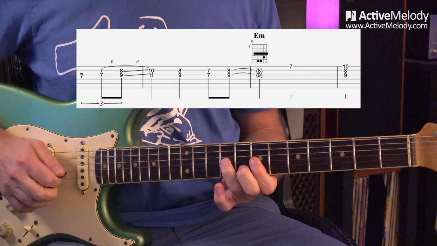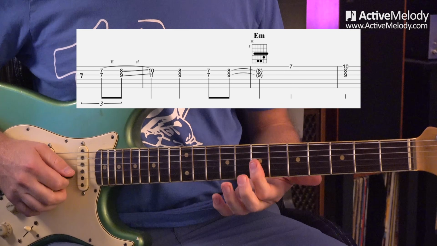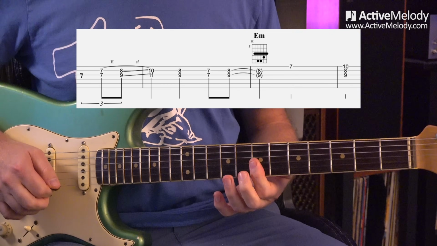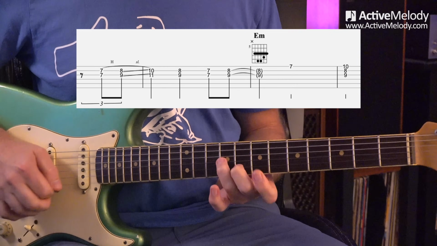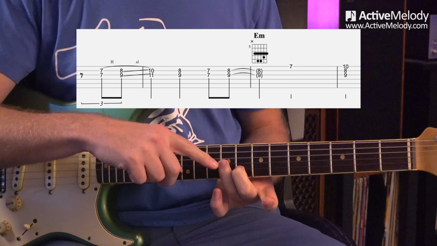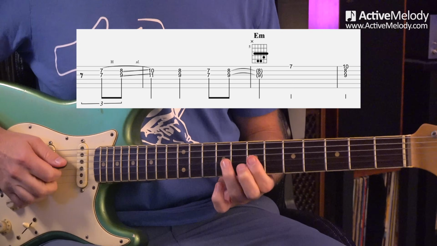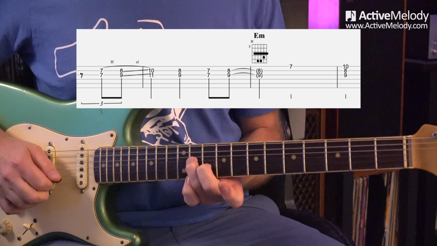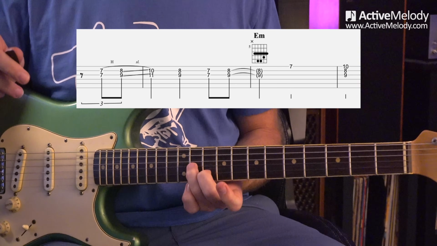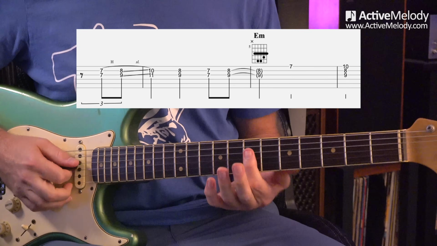But basically, what I'm doing is I'm playing strings 2 and 3 from the 7th fret here. And then I change my finger position. So now I've got my ring finger on the 9th fret 3rd string. My middle finger's on the 8th fret 2nd string. Then we slide that up 2 frets. And here's what's cool about this. Let me just make this other little connection point.